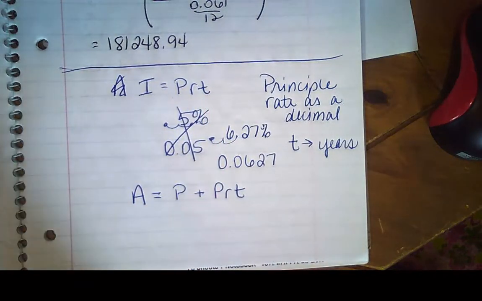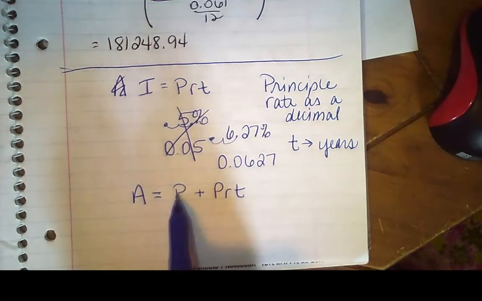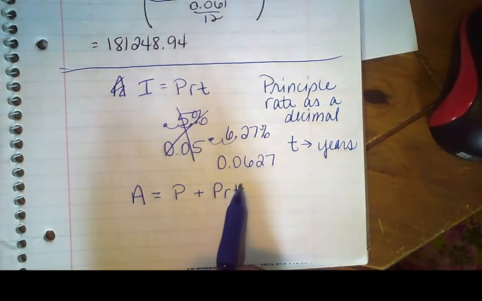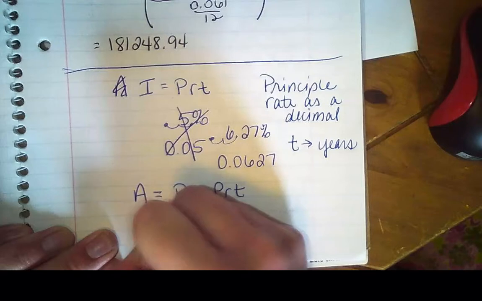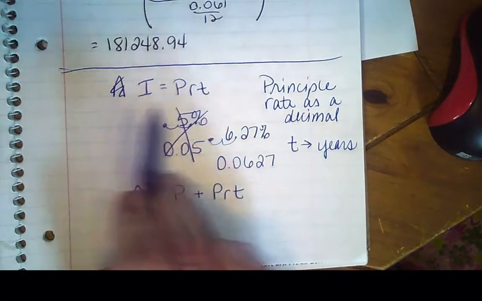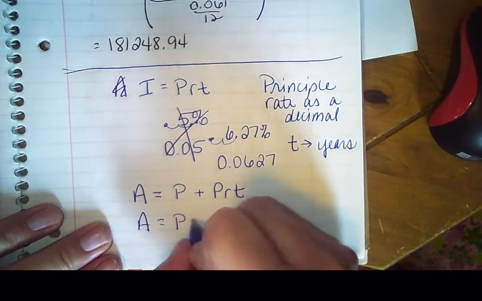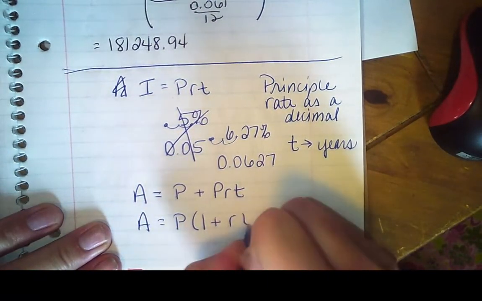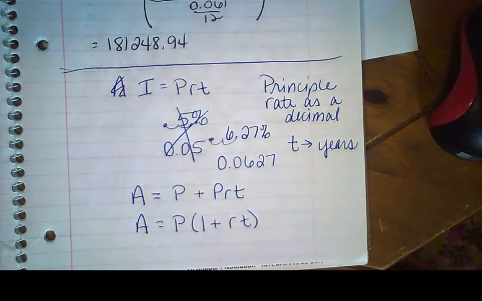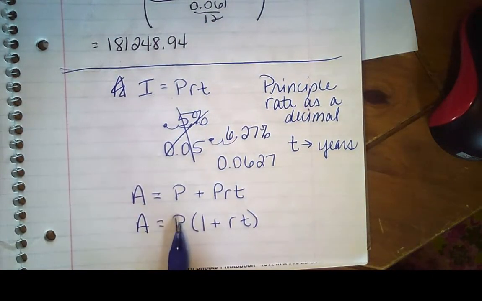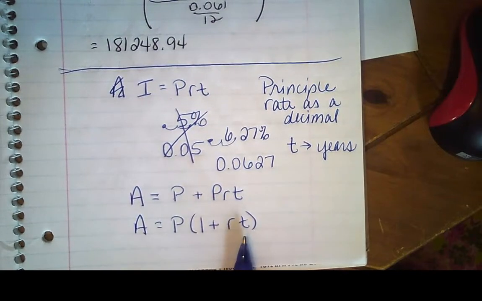But at the end of the loan, you have to pay back $11,000. That means that there was $10,000 in principal and $1,000 in interest. So I can factor out P and change that to 1 plus RT. So this is the principal times 1 plus the interest rate.